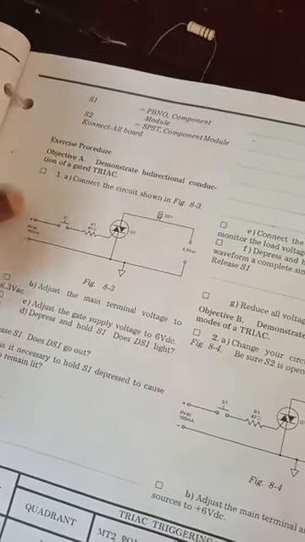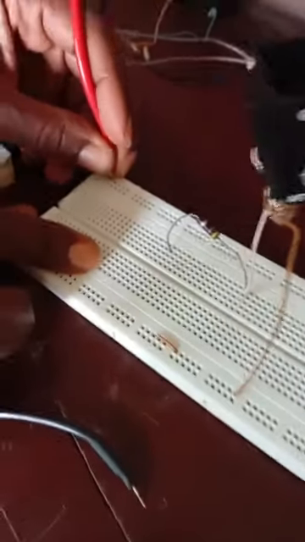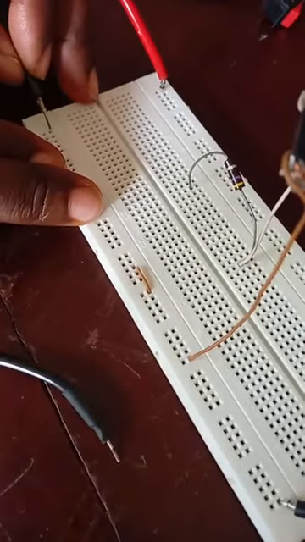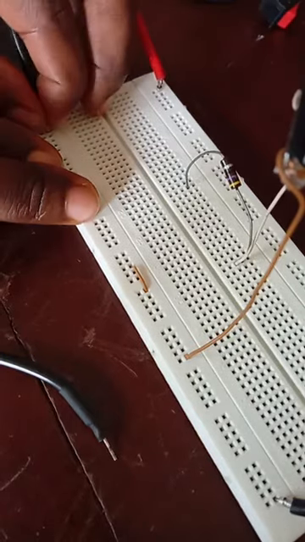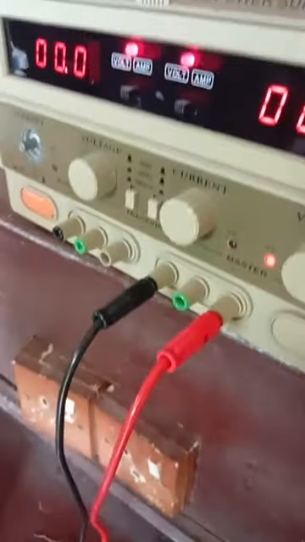a DC source here. That means we need a DC source here. Let's do that. Let's connect our DC source first. So let the positive of the DC source be here. Then let the negative of the DC source be here. So we have it there. So it's connected. So this is our DC source.